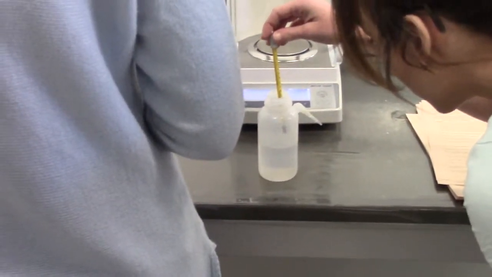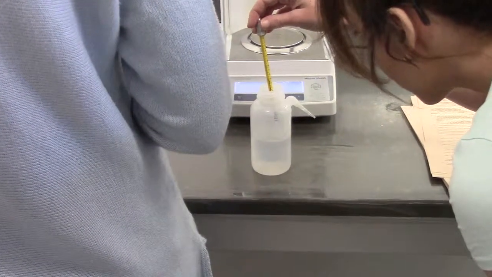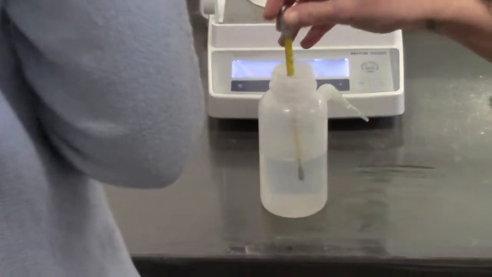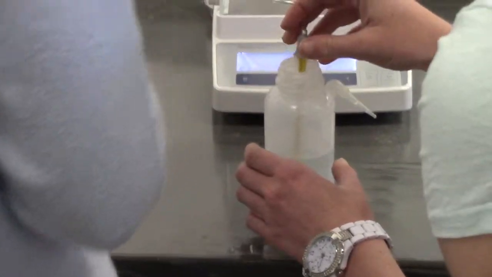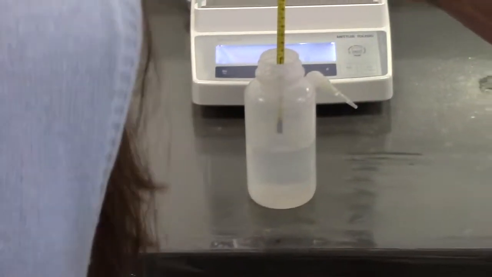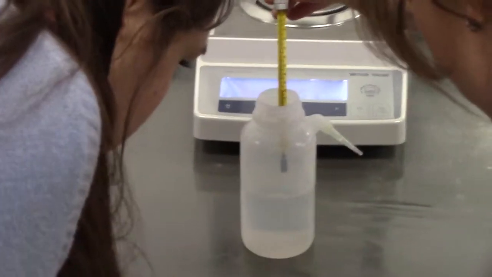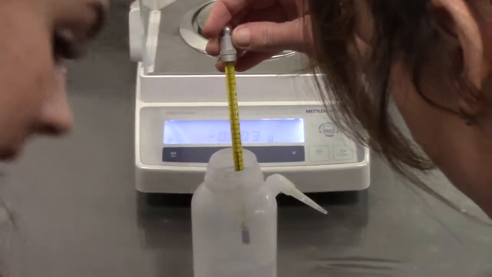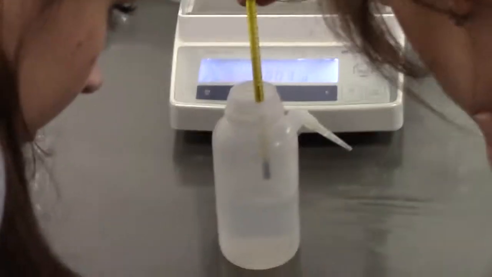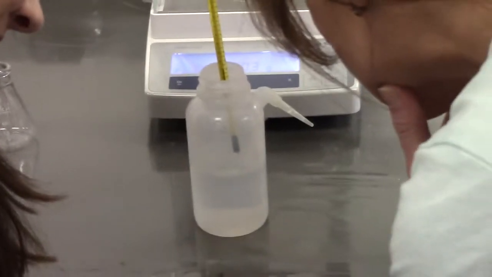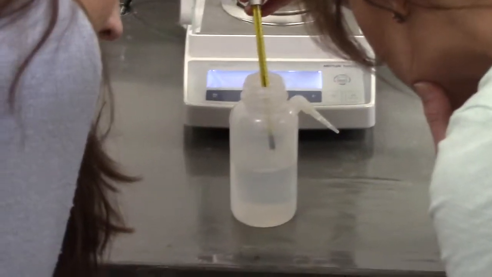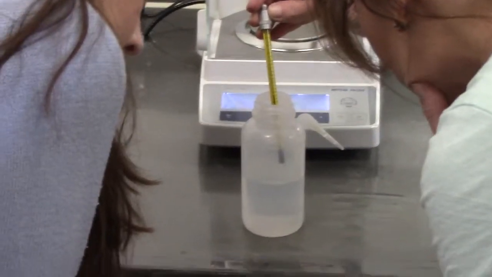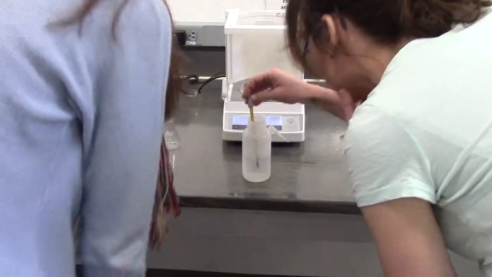Like 22. What do you think? Go between 1 and 0. And we have to estimate. Where's that? Or 21.5. What would you think?